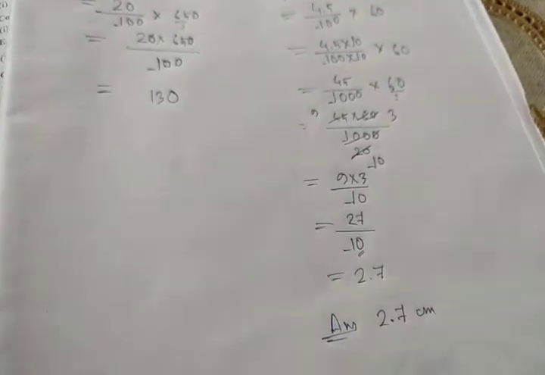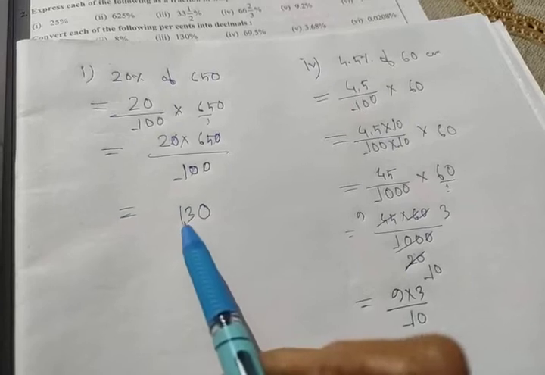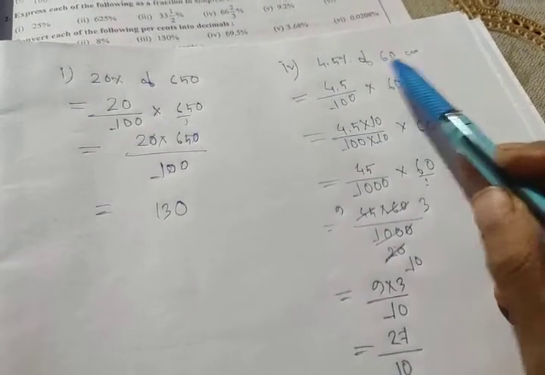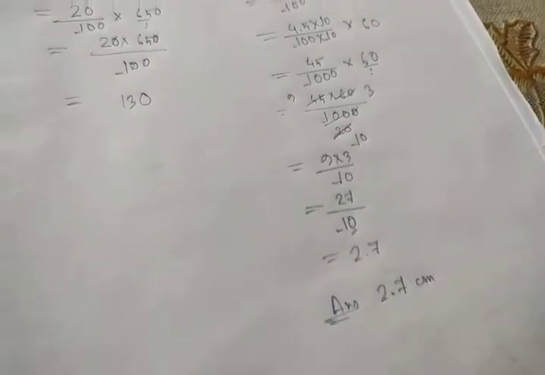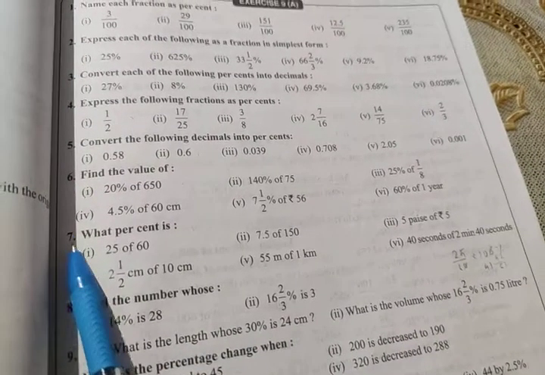Is it clear for everyone? In the first question, there was no unit, so your answer will be directly 130. But in question number 4, the unit is 60 centimeter. That means the unit is centimeter. So your answer will come in centimeter. Now next, moving to question number 7.